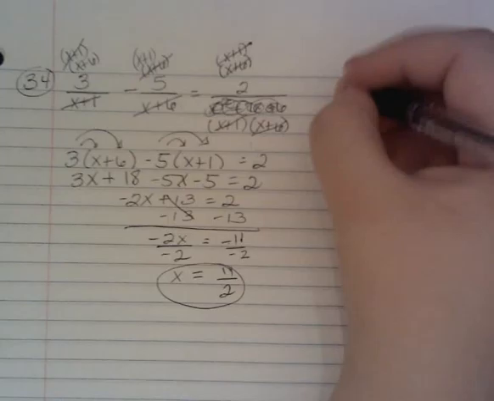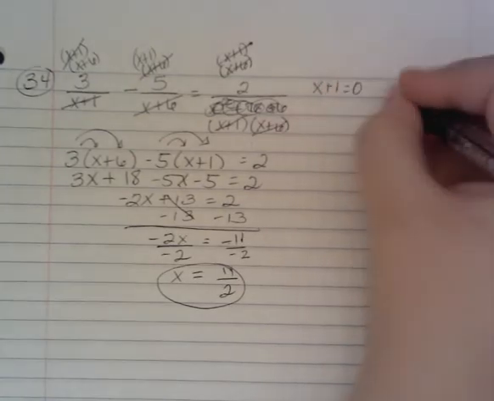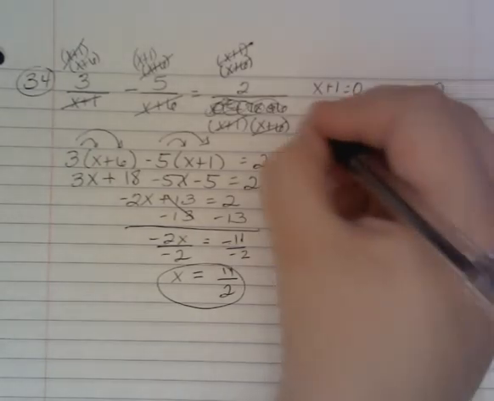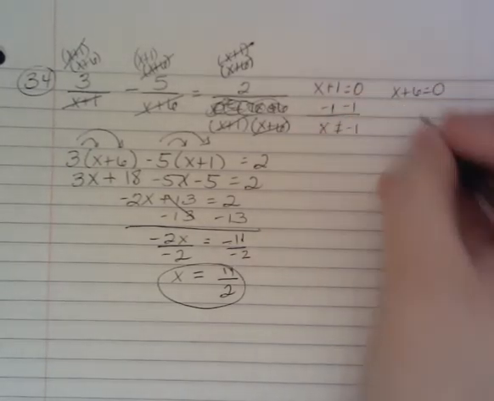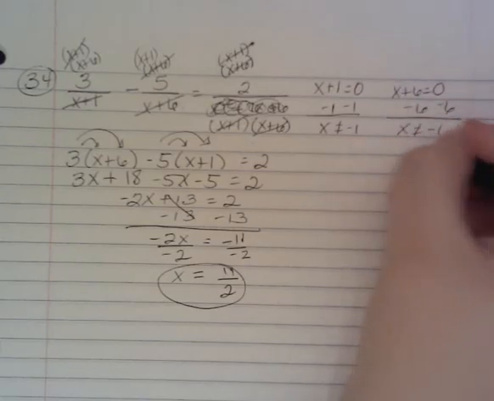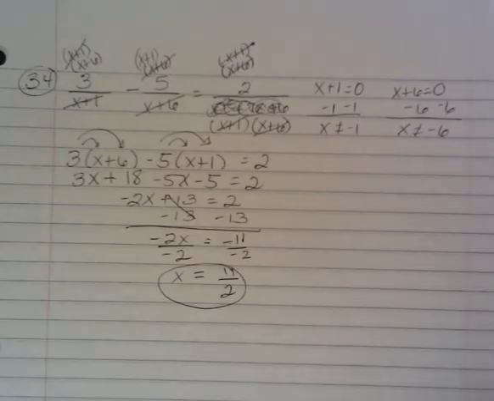So now, excluded value time, you had an x plus 1 and an x plus 6. So you could not get a negative 1 or a negative 6 for your answer. We didn't get any of those, so we are okay.